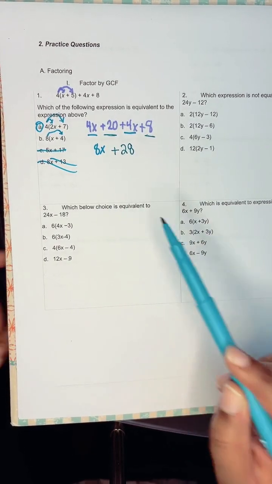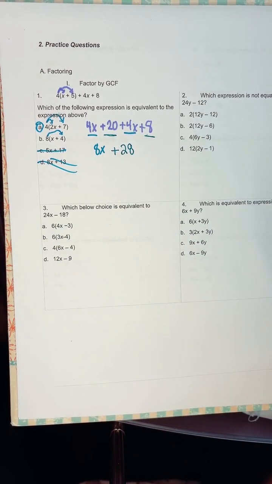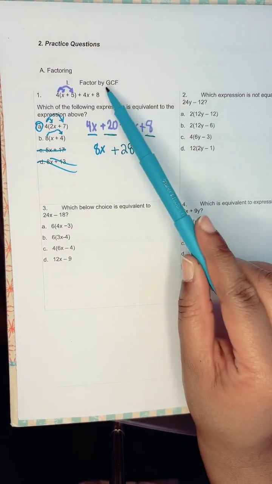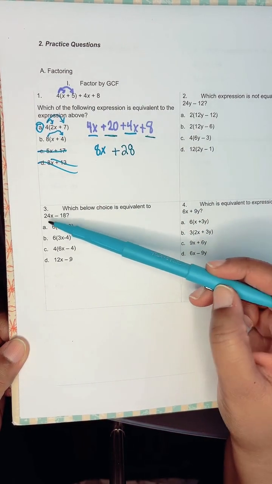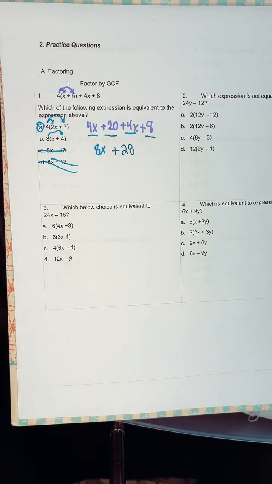Which choice below is equivalent to this? When we're thinking about factoring, we're thinking about GCF, greatest common factor. What is the greatest common factor between 24 and 18? Put it in the chat. What can we factor out or divide out and still have a whole number when we divide it out?